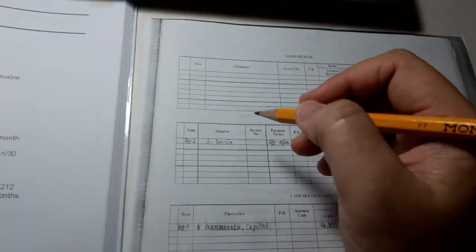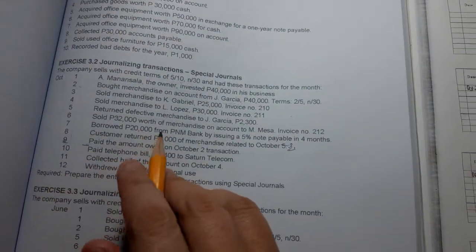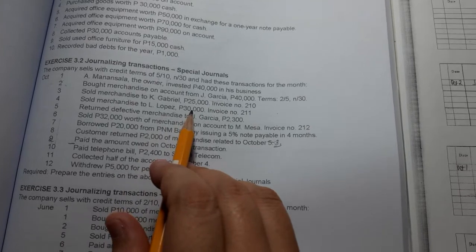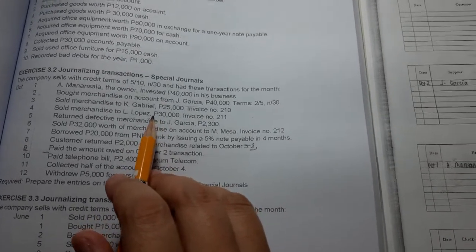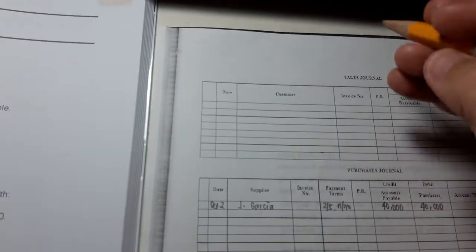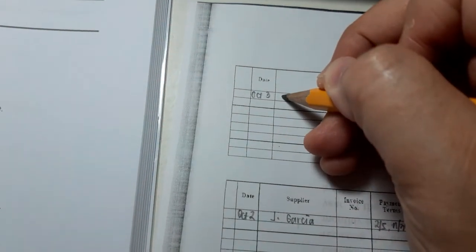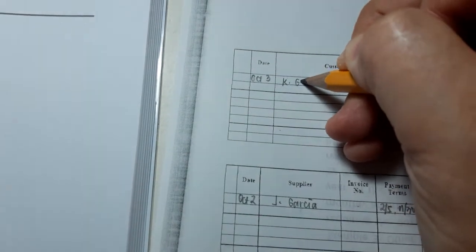Next you have October 3. You sold merchandise to K. Gabriel. If it is a sale on account, this will be written in the sales journal. So you have October 3, and the customer is K. Gabriel.